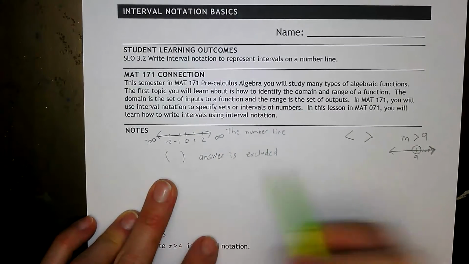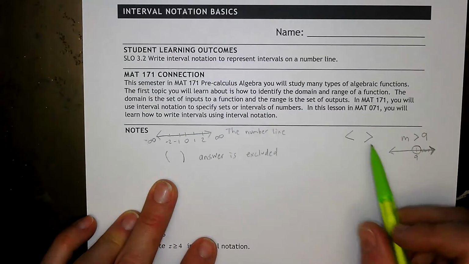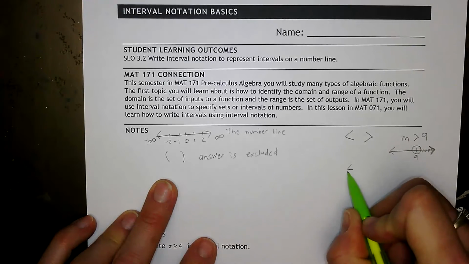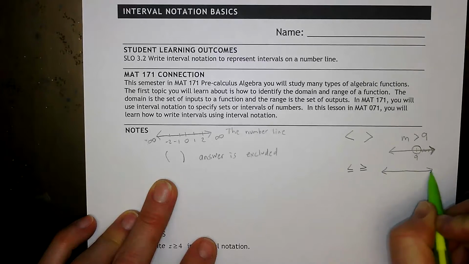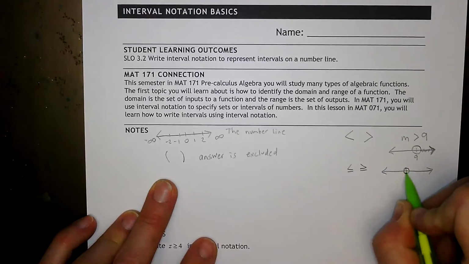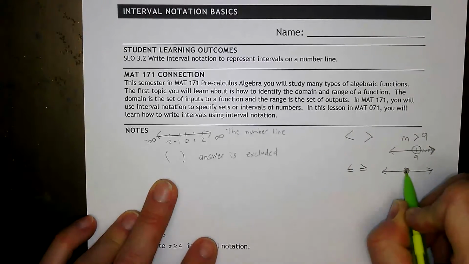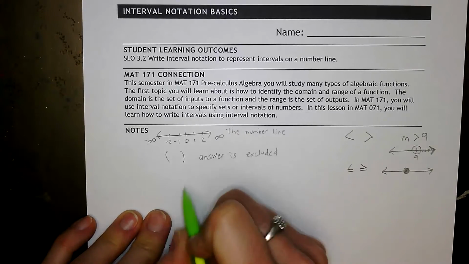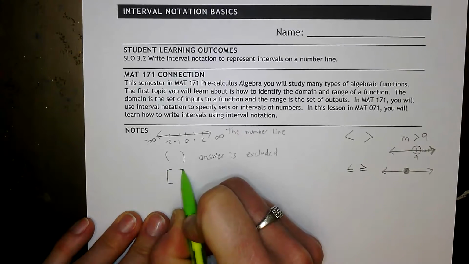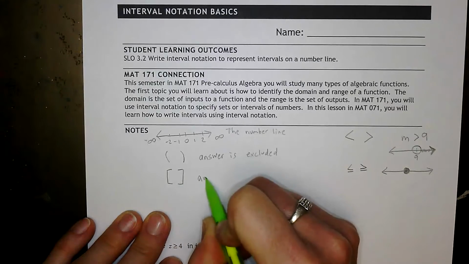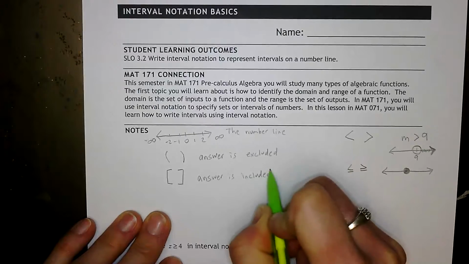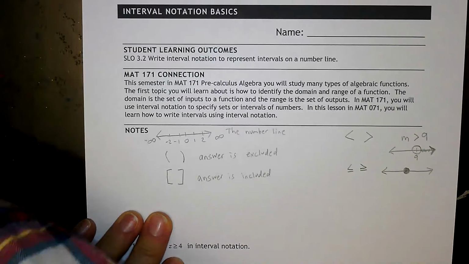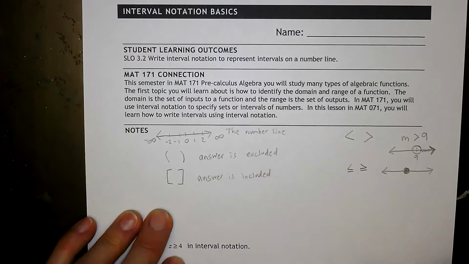So we would use brackets when you want to say less than or equal to or greater than or equal to. And when we're using a number line, we use a closed dot to show that that number is included. In interval notation, we use brackets to show that the answer is included. Okay, we also call those the endpoints. So let's look at some examples.